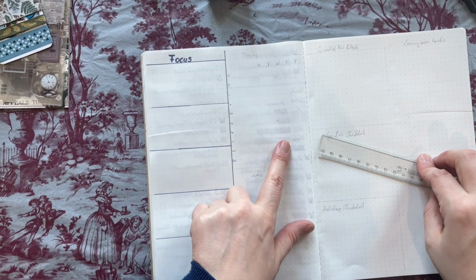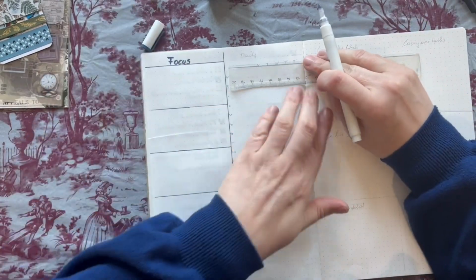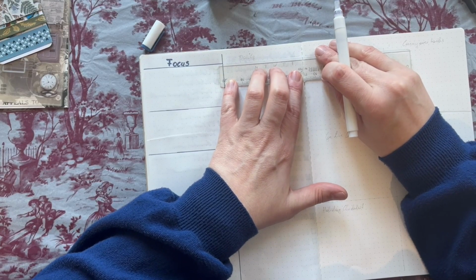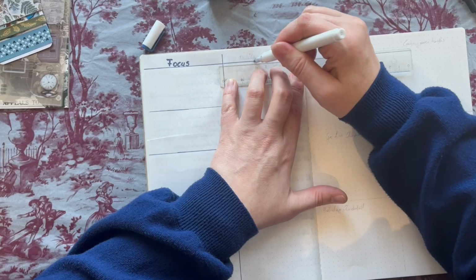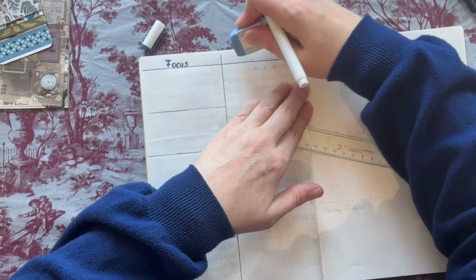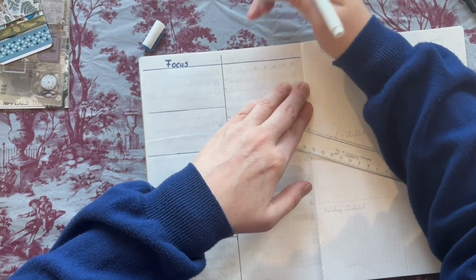Then I want to do this week section for the dailies we have at work. Should have erased this before.